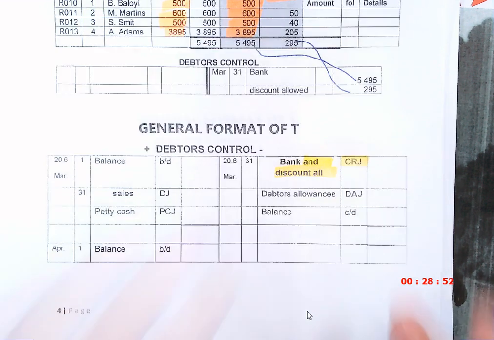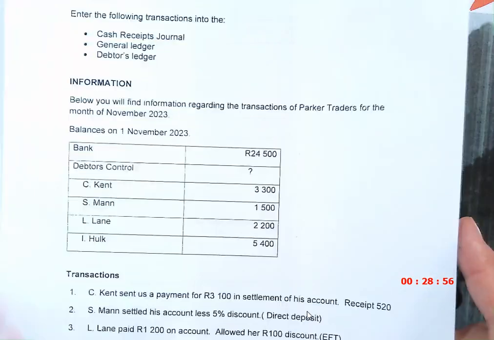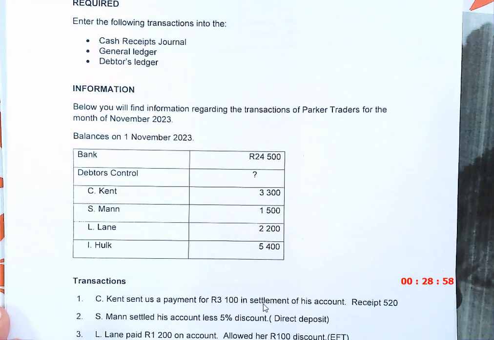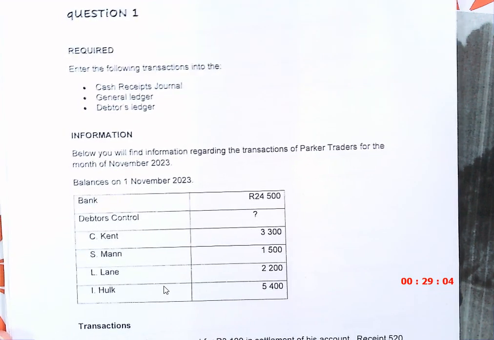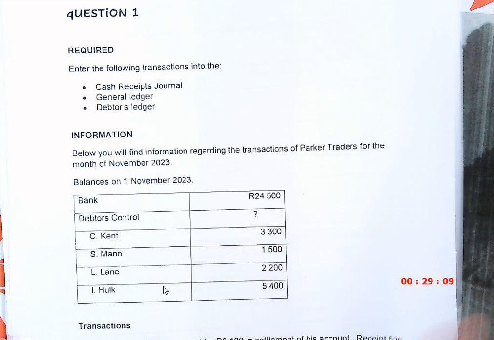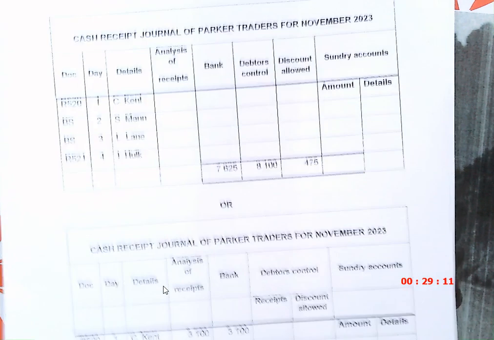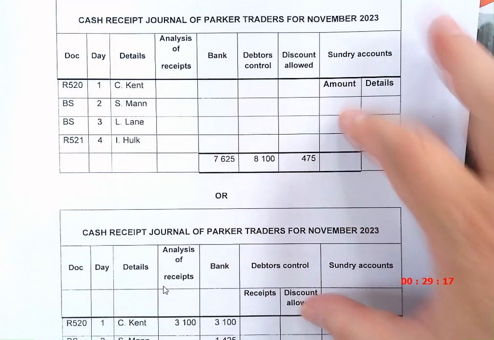Okay. So now, homework. You can start in class. You can actually finish in class. Question 1. I want you to do for me the CRJs. Can you see it's both the different methods? I want you to do this for me.